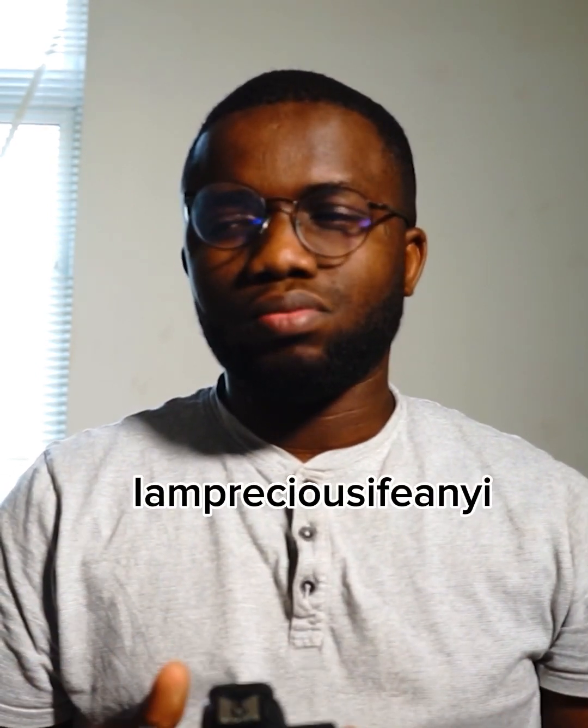So this right here is a Canon M50 Mark II. It's quite a decent camera for people who want to go into content creation, photography, stuff like that. It's quite decent, easy to use, and very affordable.